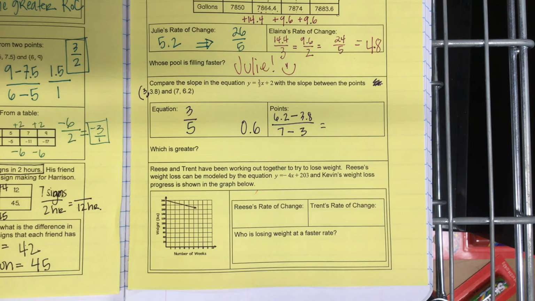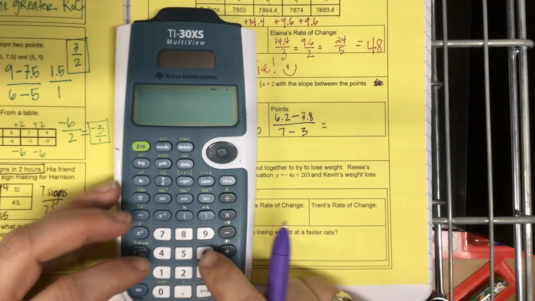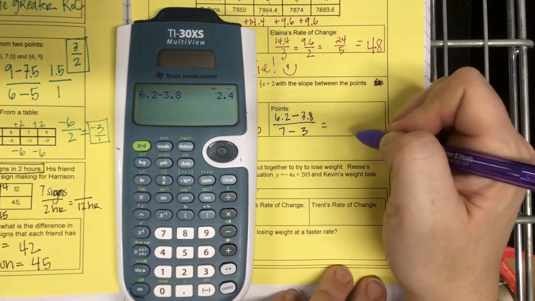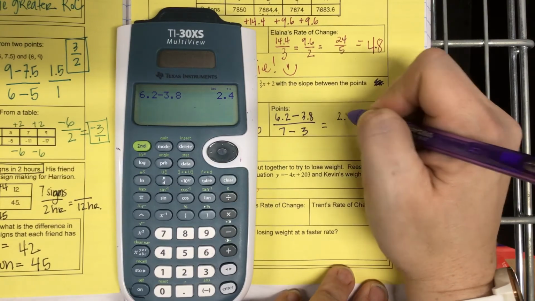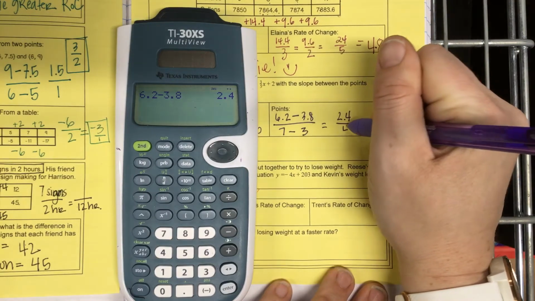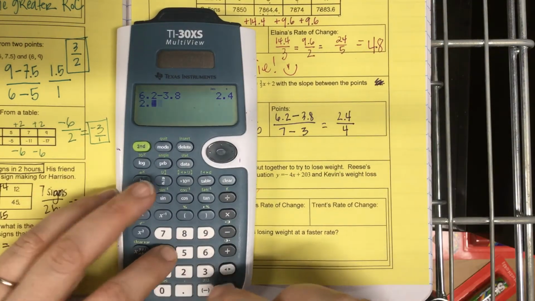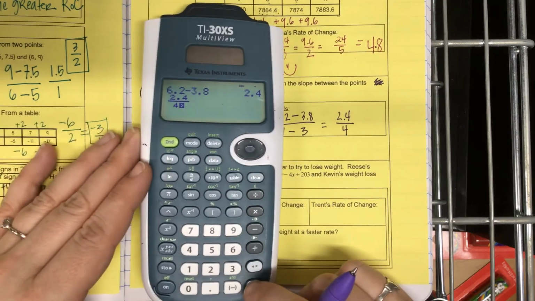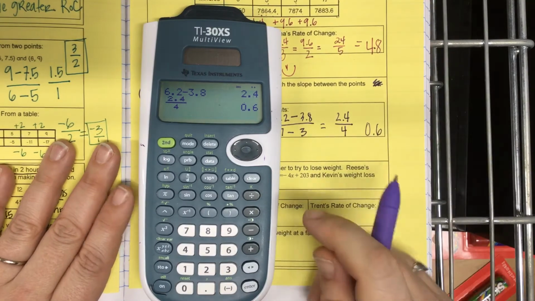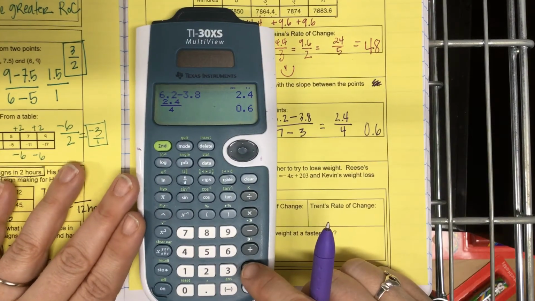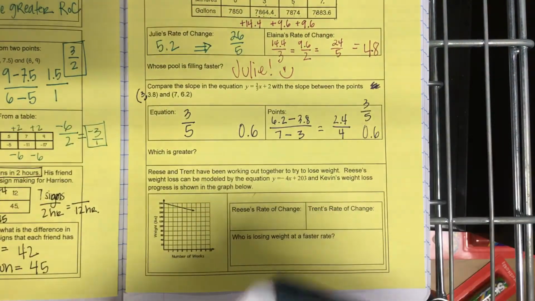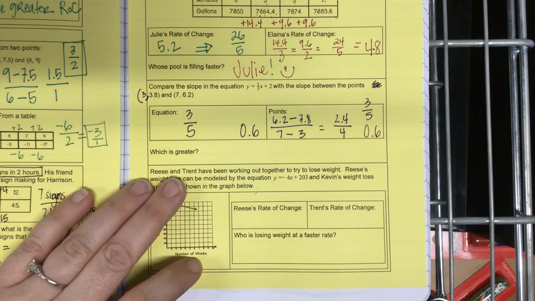What about that? Come on, guys. 2.4 over what's 7 minus 3? So I've got 2.4 over 4, yes? 0.6 is the decimal. Can you change it to a fraction also? Which one has a greater rate of change? They're the same.